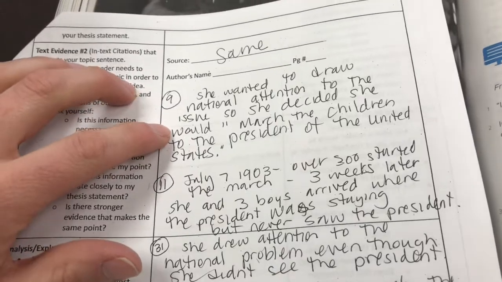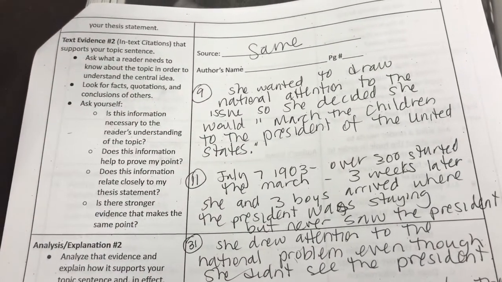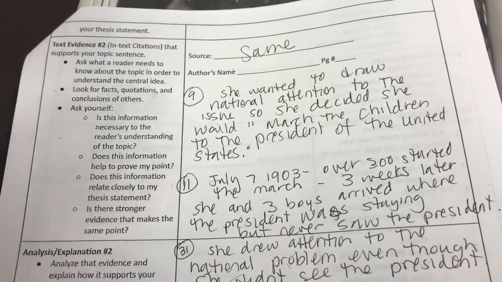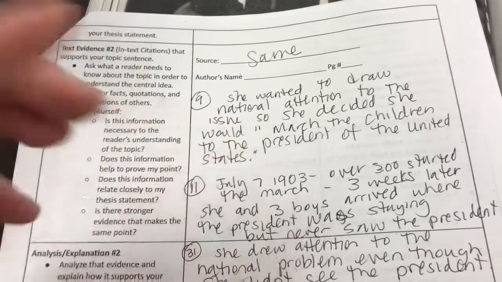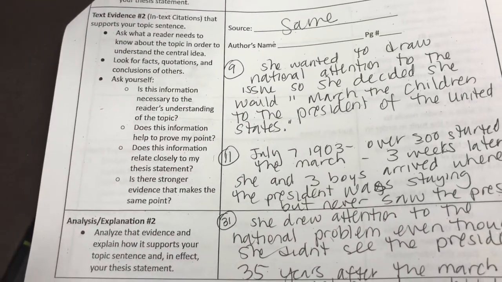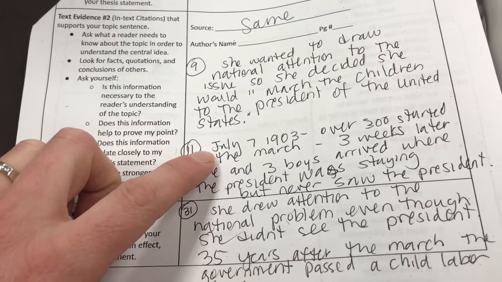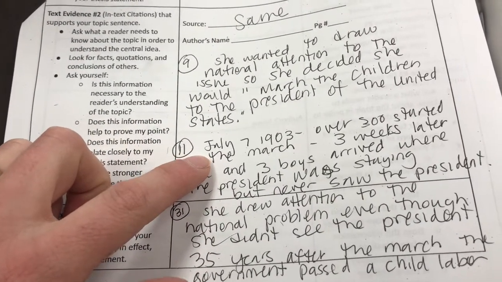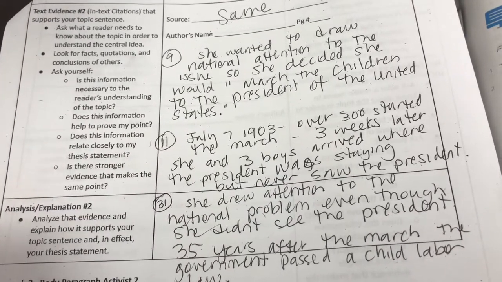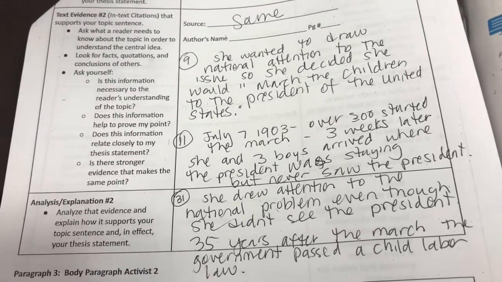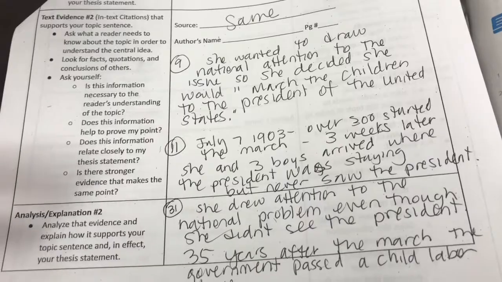So I want to make sure in my paper I talk about how the whole way she was going to draw national attention was that she was going to march the children to the President of the United States. And I put that in quotes because that's going to be a quote that I'm going to want to use in my paper. I put some of the dates here. So she started on July 7th, 1903 with over 300 people, men, women, and children. But by the time she got to the president 3 weeks later, there were only 3 boys remaining because it was such a difficult journey for them.